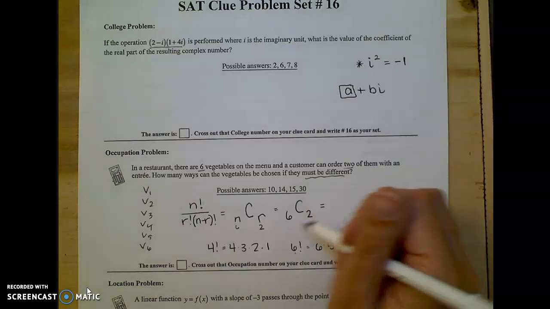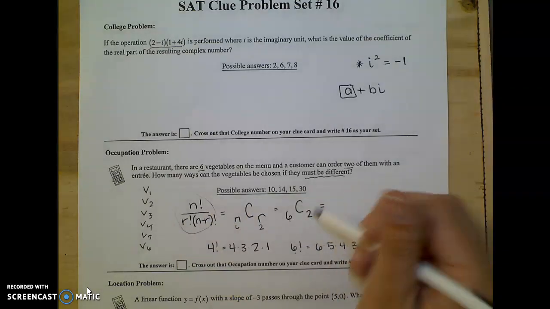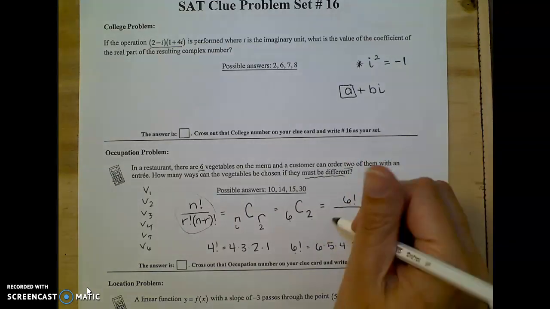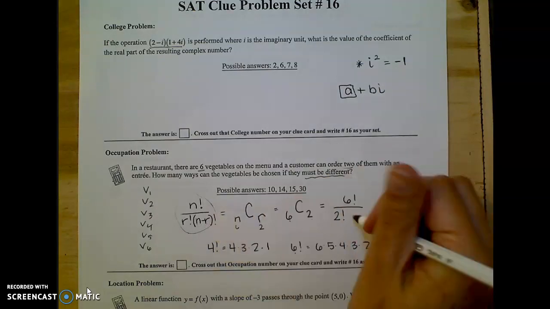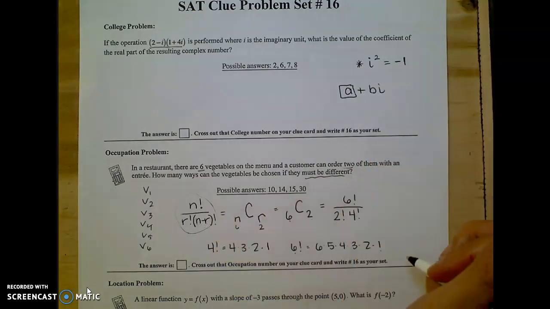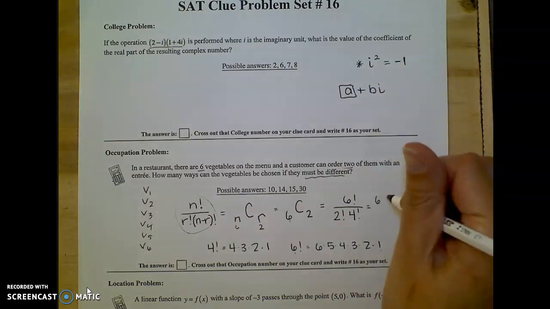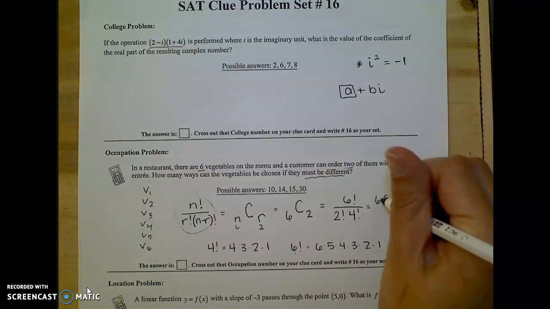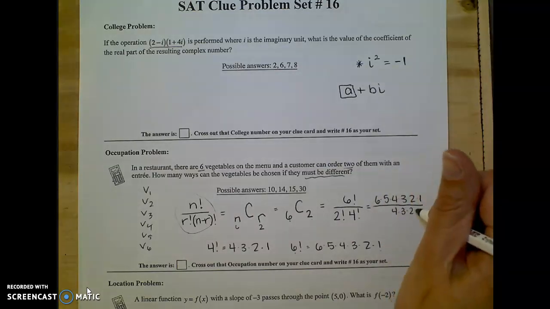And so using this formula with my 6 vegetables that I'm going to pick 2 of, I would have 6 factorial over 2 factorial, and then 6 minus 2, so 4 factorial. What's kind of cool here is the 6 factorial, when I write it out, 6, 5, 4, 3, 2, 1, and the 4 factorial on the bottom, 4 times 3 times 2 times 1, these will all just cancel out.